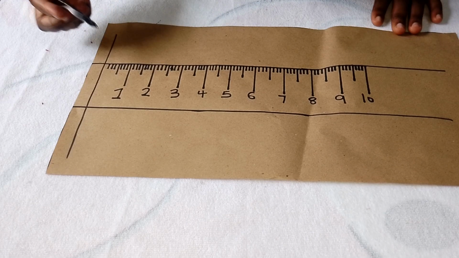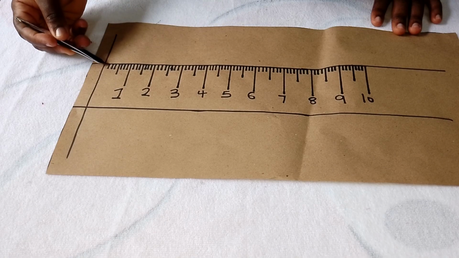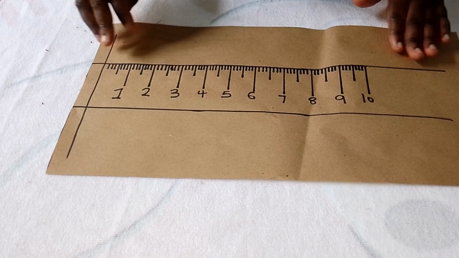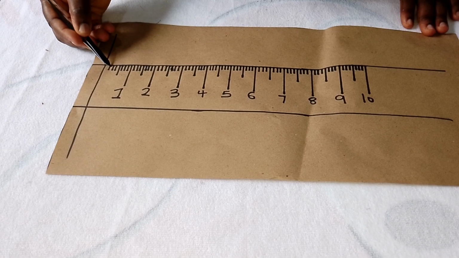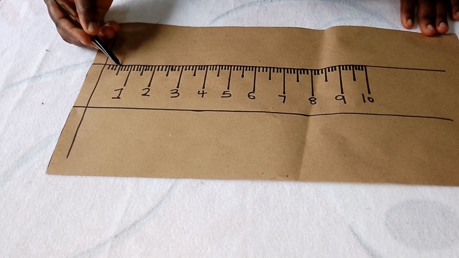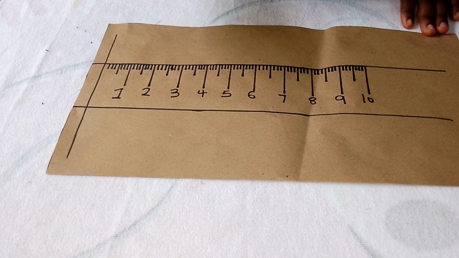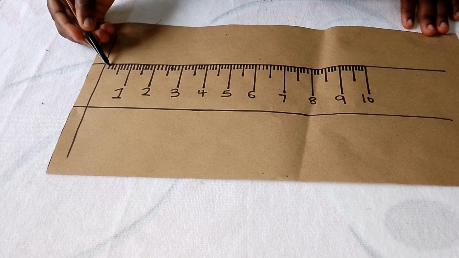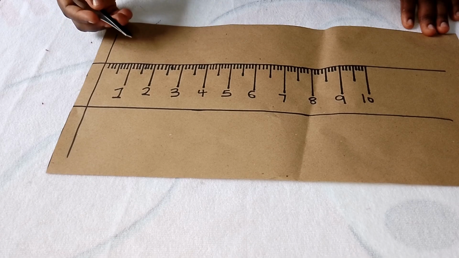Now, look at the markings on your tape rule, starting from here, before we get to one inch. In Nigeria we read the tape rule in inches. If you count, let's count together: 1, 2, 3, 4, 5, 6, 7, 8. There are 8 markings before you get to 1, and each line has its own value when you're taking your measurements.